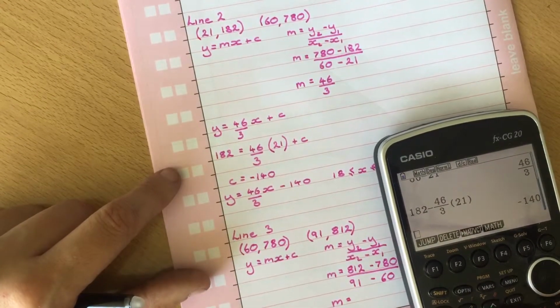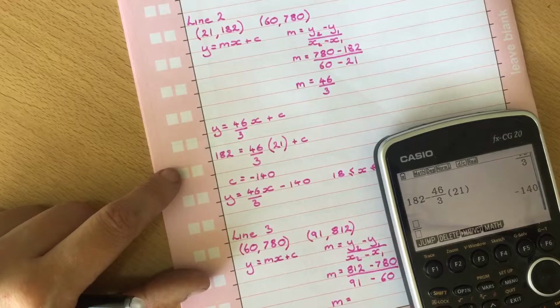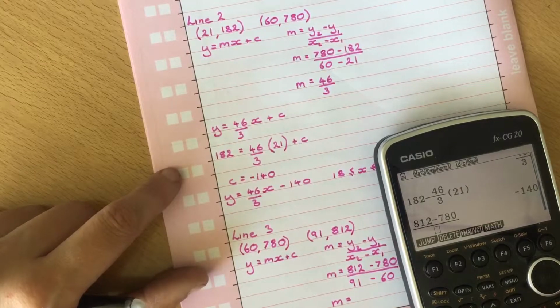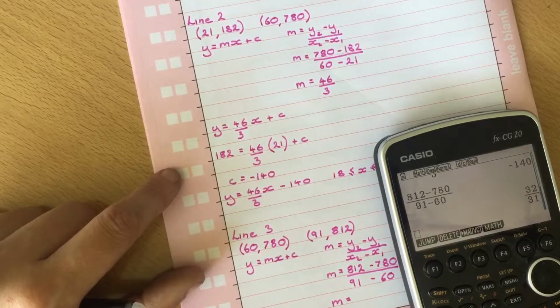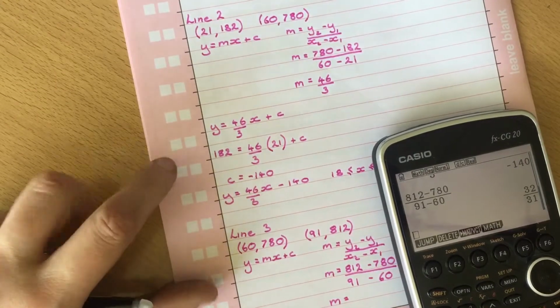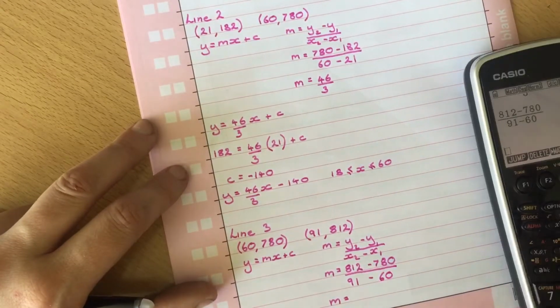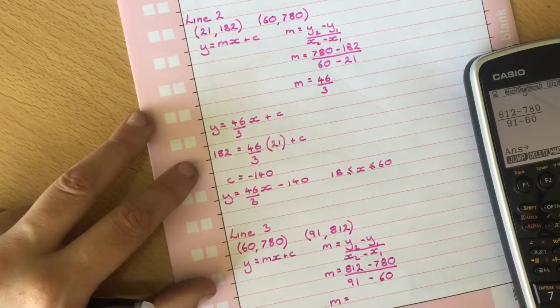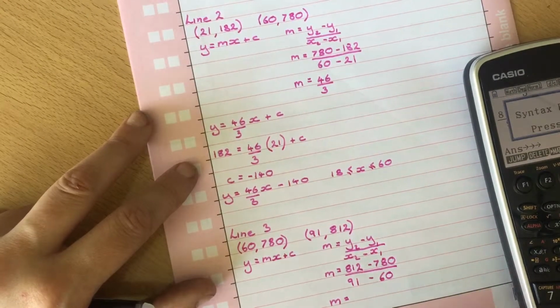So 812 minus 780, 91 minus 60 is 32 over 31.